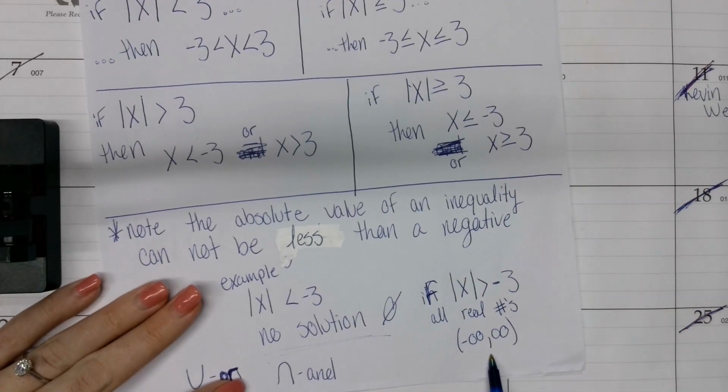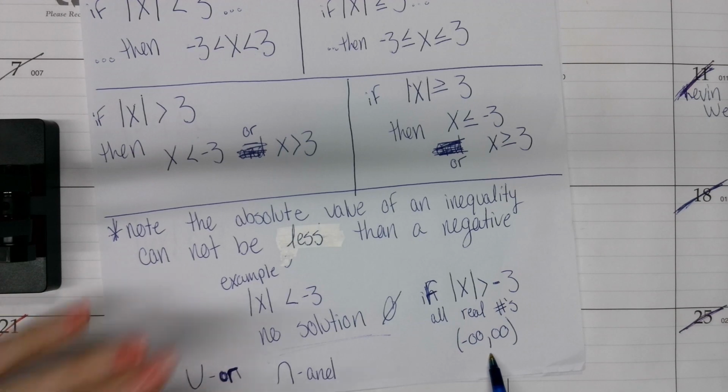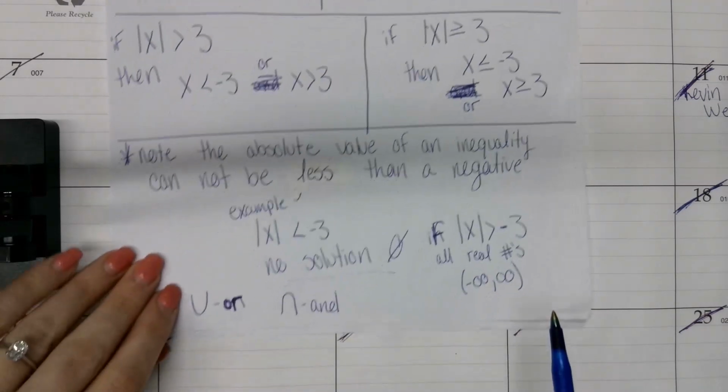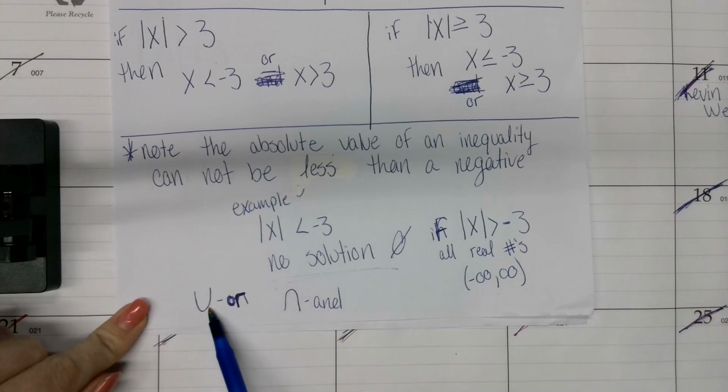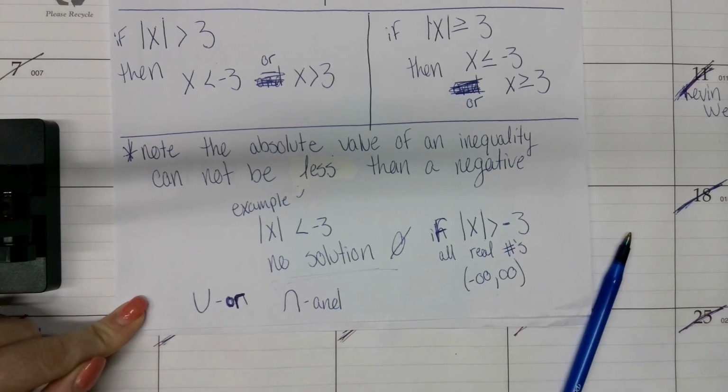Just pay attention on this one because there's one problem that they have with an absolute value, and you could work it out and solve it for x, but it's going to be all real numbers, negative infinity to infinity. Okay, and I'll get to this when we're going over the problems. So there's my synopsis.